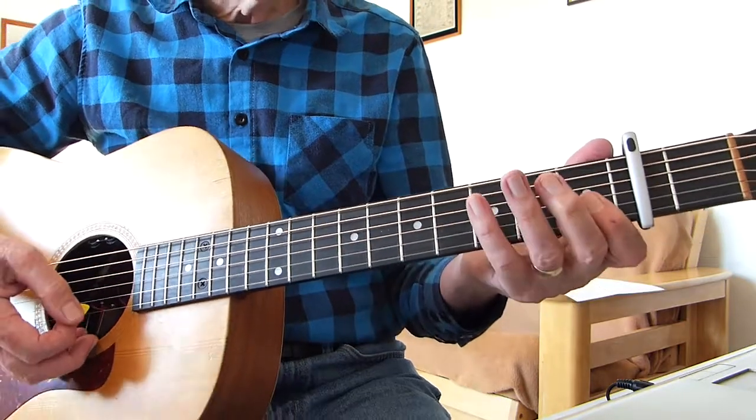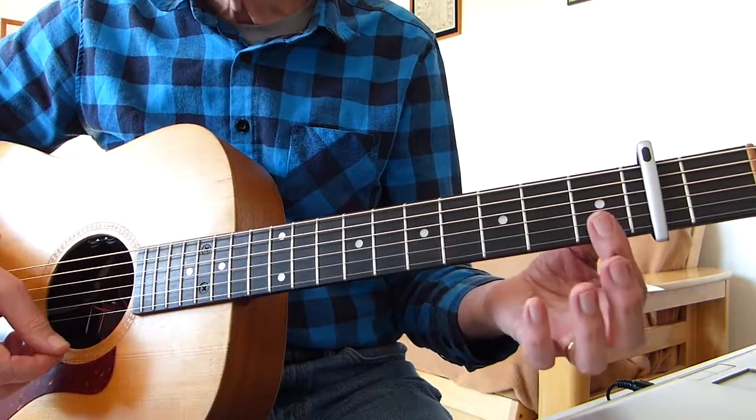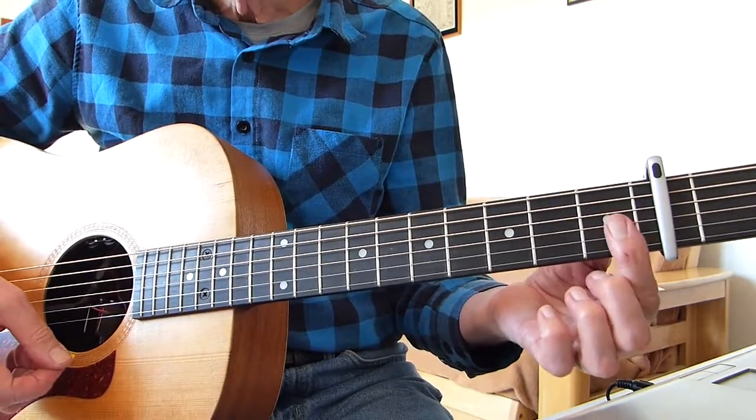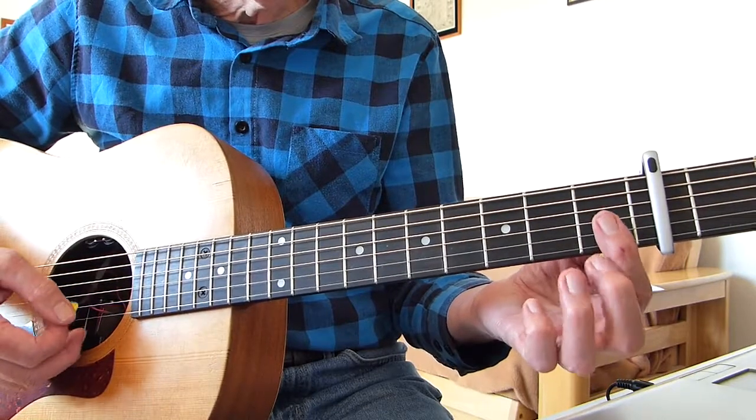And finally we have this strange chord which has various names. I'm going to call it F minor with D in the bass, for simplicity. There are numerous names for this chord, but it gets rather confusing.